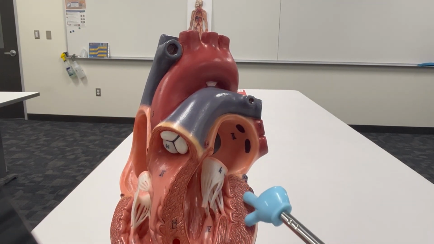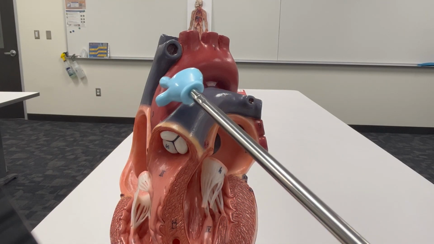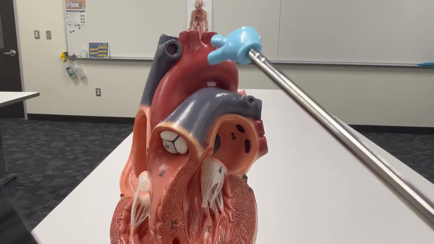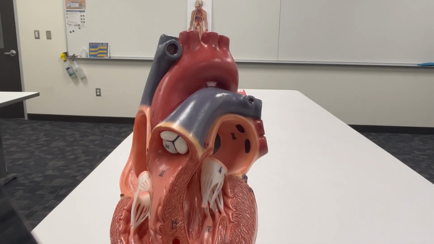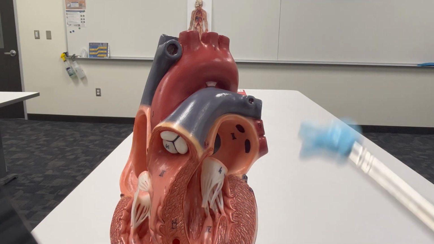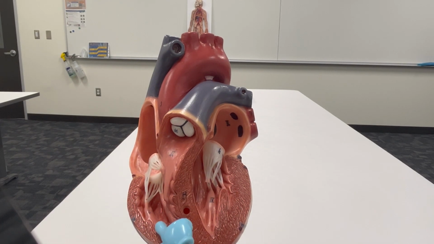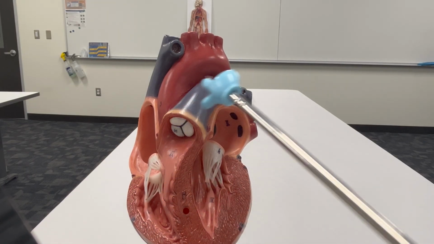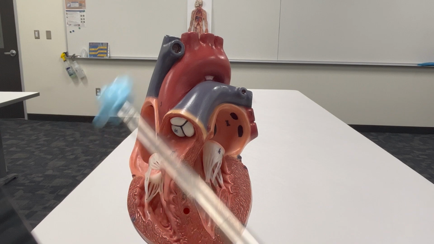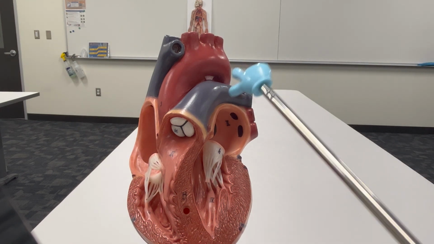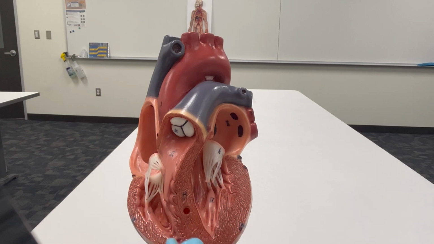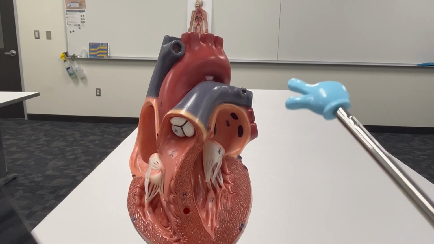That is the reason for the big push, because the blood has to go all over the body. We need a big push. That's the reason this muscle is thicker compared to this muscle. When the right ventricle contracts, blood only goes to the lungs. The lungs are nearby, not too far. So that's the reason this portion is less thick compared to this one.